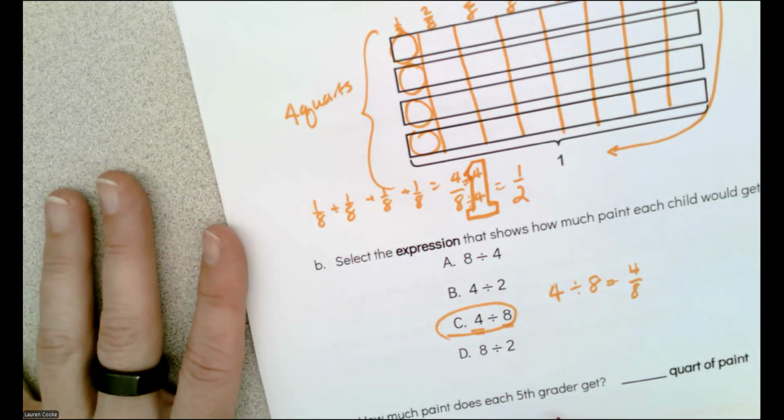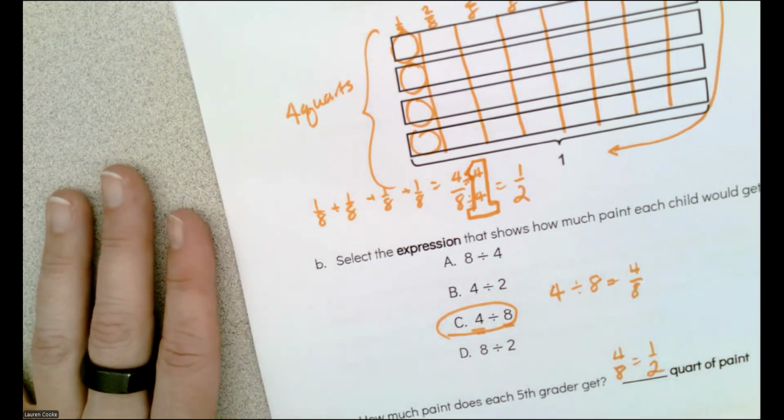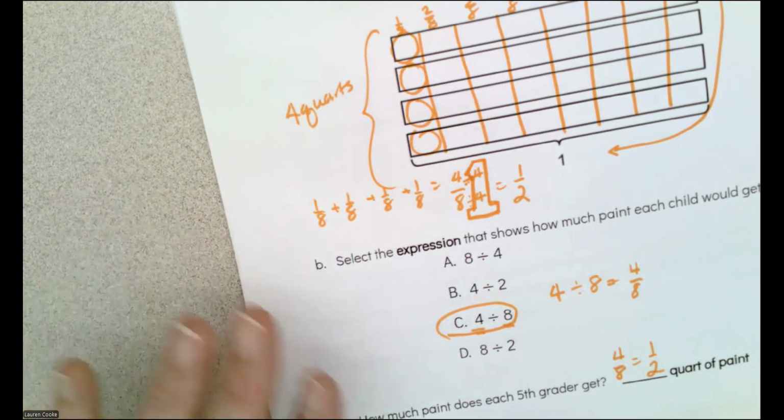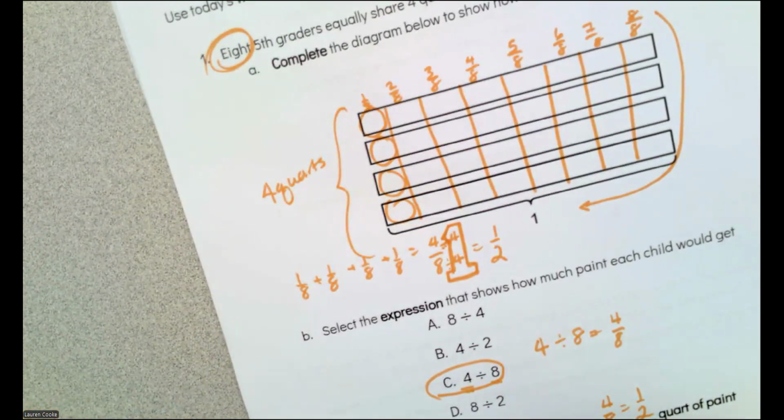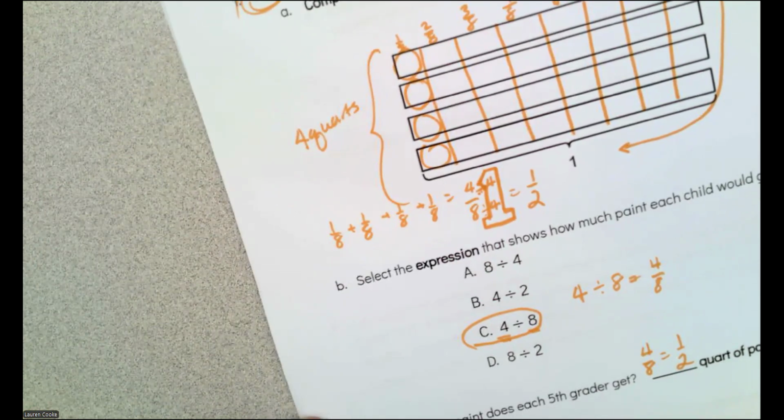So how much paint does each 5th grader get? 4/8 quart of paint or 1/2 quart of paint. Quart of paint, not a paint. Maybe think through this idea about a 1 in disguise.